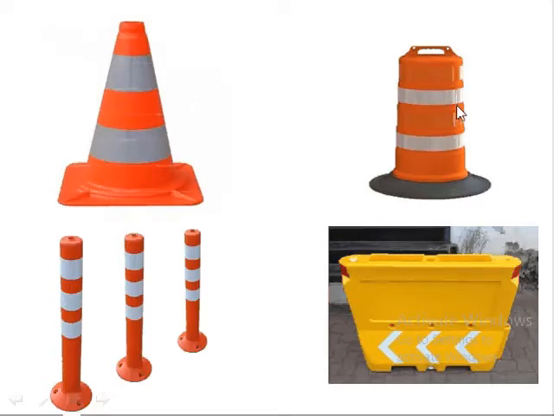These 2 or 3 equipments are used whenever there is a repairing work or a construction work which is being carried out on road. This is used to divert the traffic, and these parabolic cones are also used to divert the traffic on the different lane.